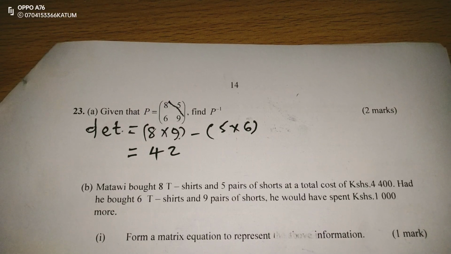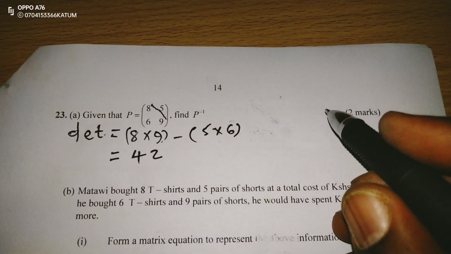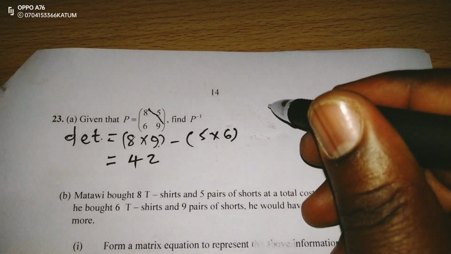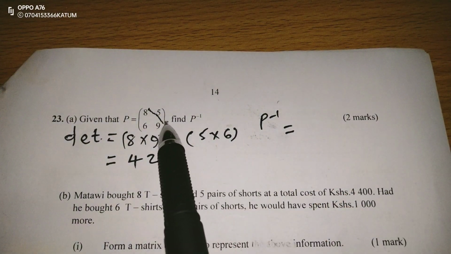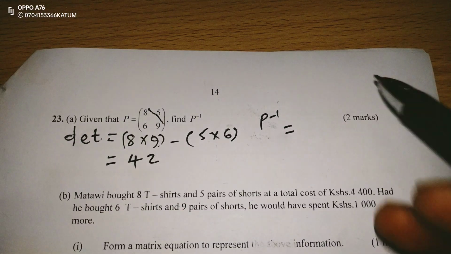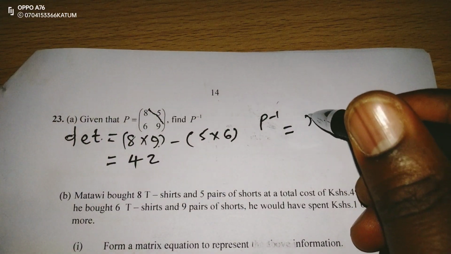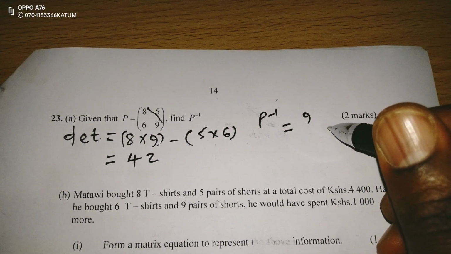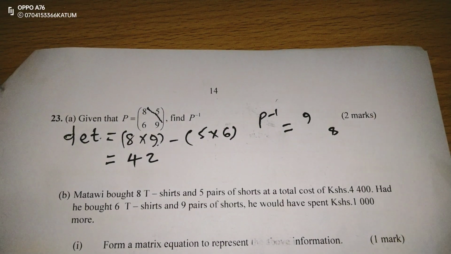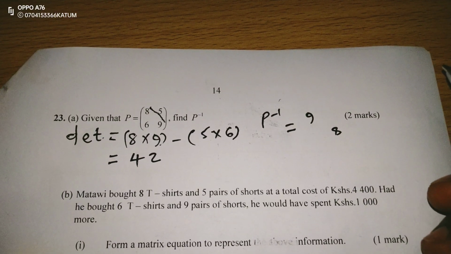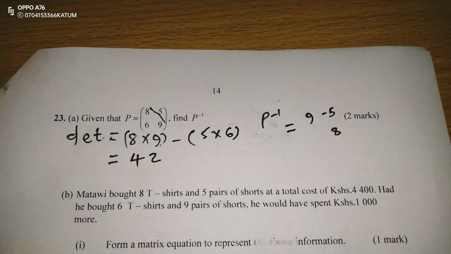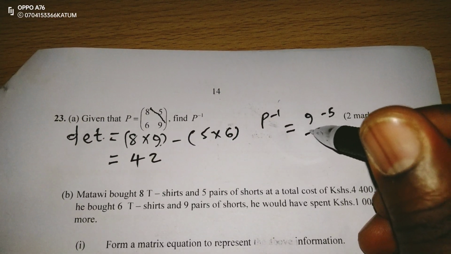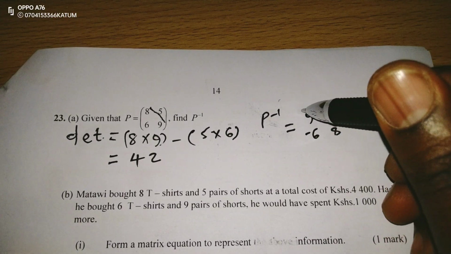After getting the determinant, the next thing will be the inverse. For us to get the inverse of P, we're going to have the positions of 8 and 9 interchanged. That means to begin with 9, and on the same diagonal, we have 8 at this position. Then the other elements, we're going to reverse the signs. If it is 5, we'll have a negative 5. The other one, which is a 6, becomes a negative 6.